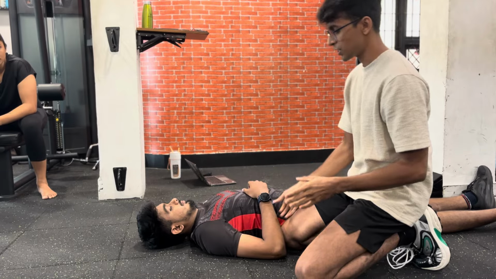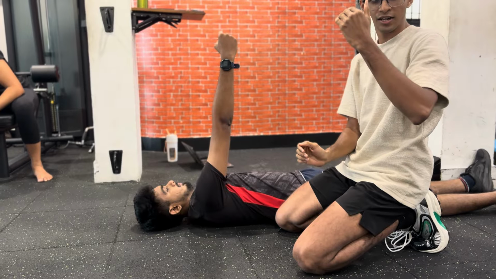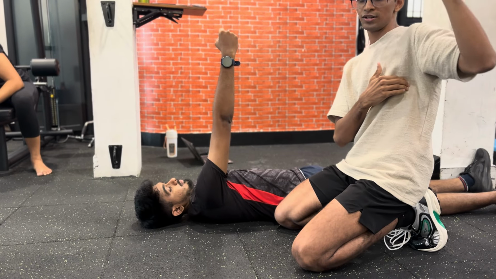That's how you can figure it out. The main palpation movement is to ask them to punch, and then the muscle will pop up over here, exactly below your armpit or axilla. So this is the muscle, serratus anterior.